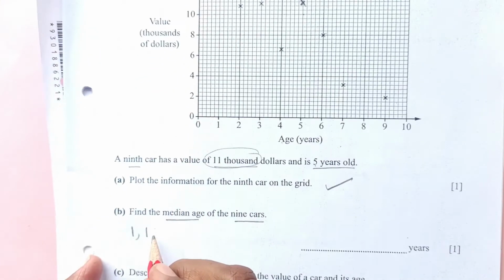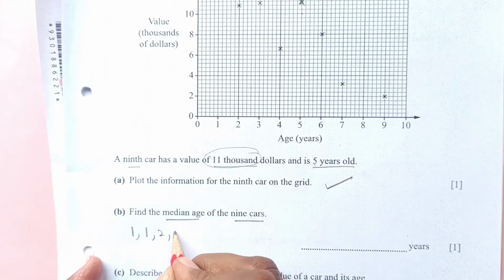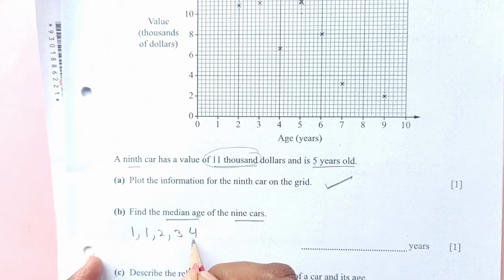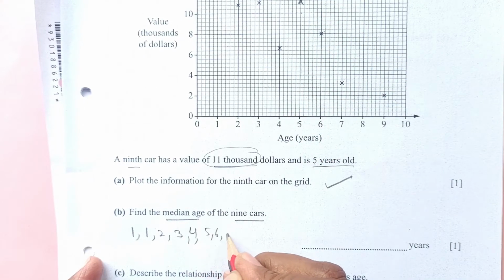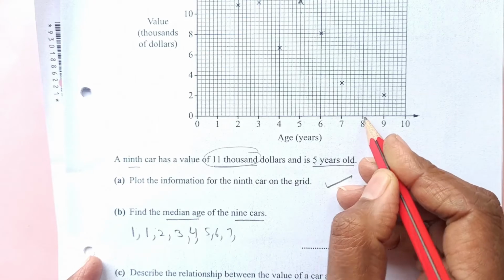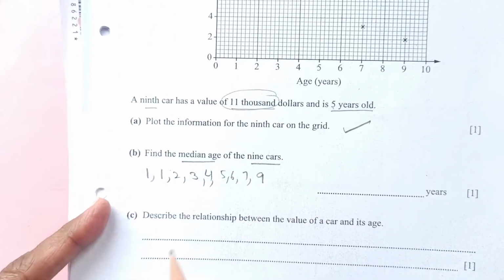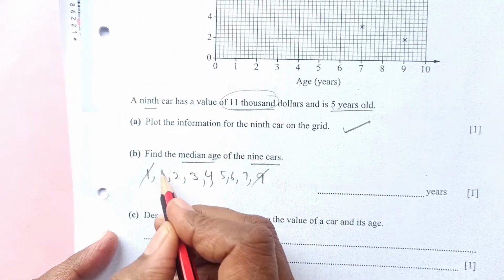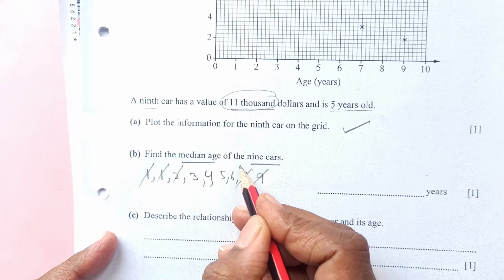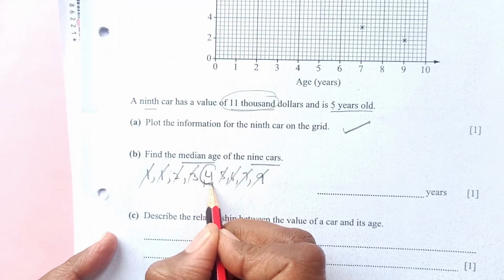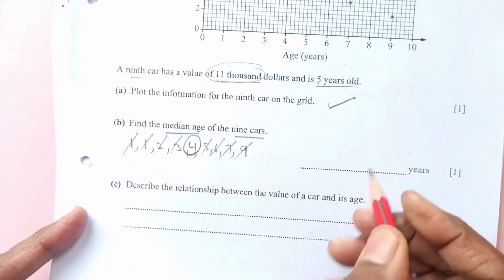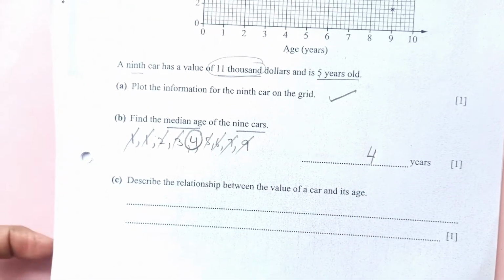Then we have 2, 3, 4, then 5, 6, 7, we do not have 8, and then we have 9. We will find the middle value. Strike off one from the beginning and one from the end, and we are left with the 4. So the answer will be 4 years.